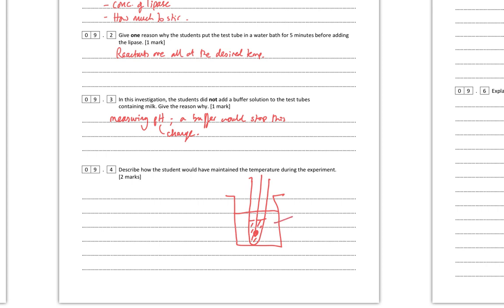This is my water at 30 degrees C. That's my thermometer, which we check at regular times, and when it cools down, if less than 30 degrees C, add warm water to the beaker. So you need to say that I'm going to place the boiling tube with a test tube in it in a beaker of water. The beaker's got water at 30 degrees C.